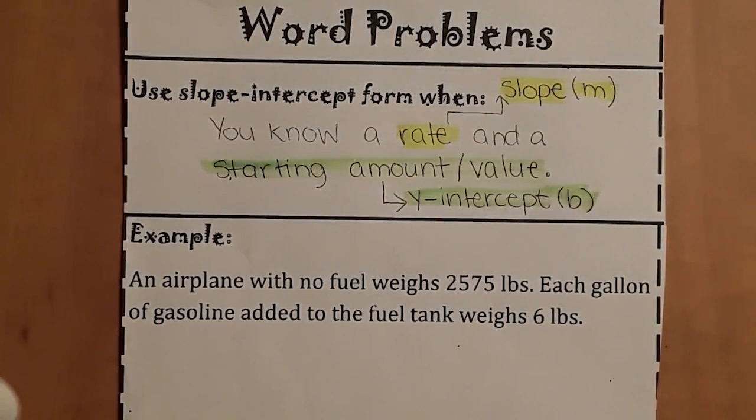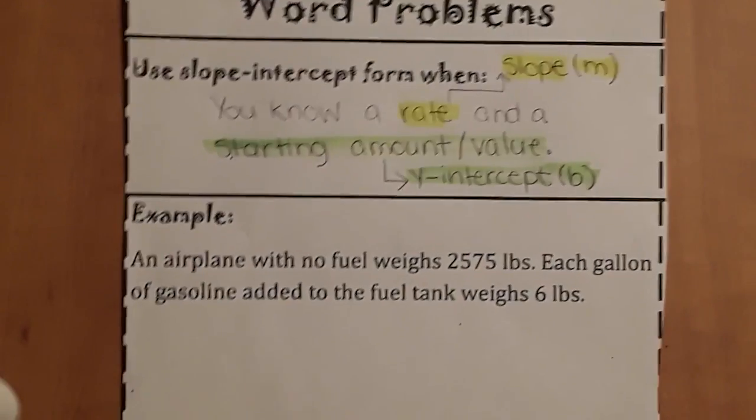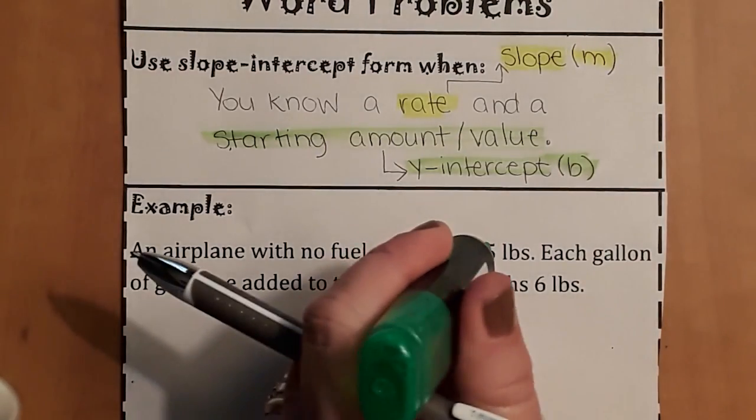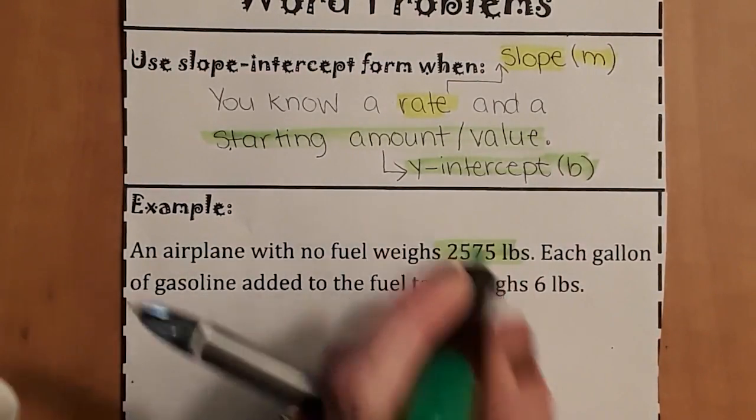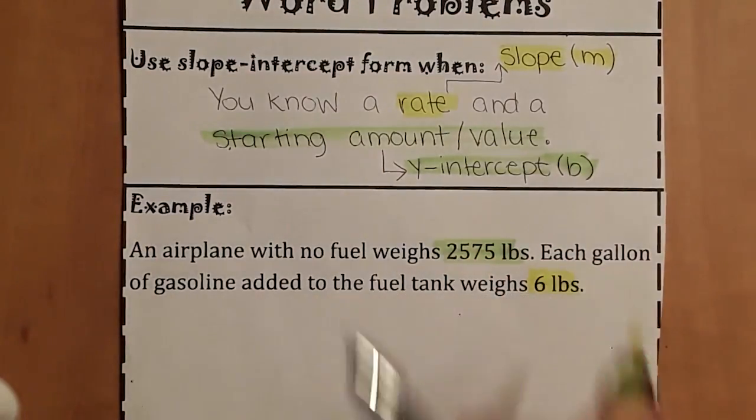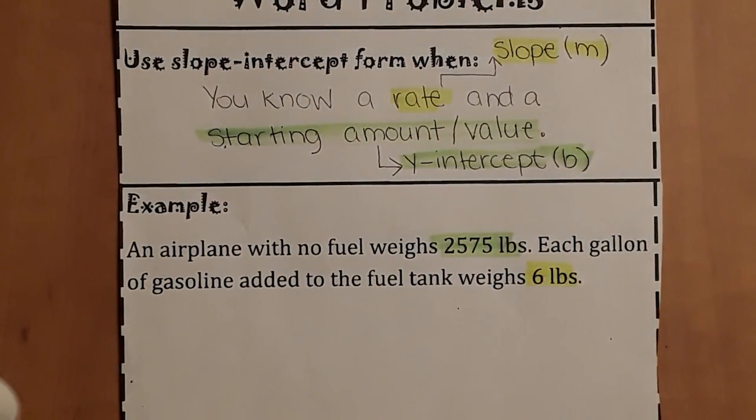Okay, let's look at an example. Using what we just talked about and using the slope-intercept form for word problems, it says an airplane with no fuel weighs 2,575 pounds. Each gallon of gas added to the fuel tank weighs 6 pounds. So I know the initial one-time amount is 2,575 pounds. Whether I have gas in my plane or not, it's going to weigh 2,575 pounds. Every time that I pump 1 gallon of gas, it's going to add an additional 6 pounds. This is our slope. This would be like our rise. Every time I add 6 pounds, I add more weight to the plane.